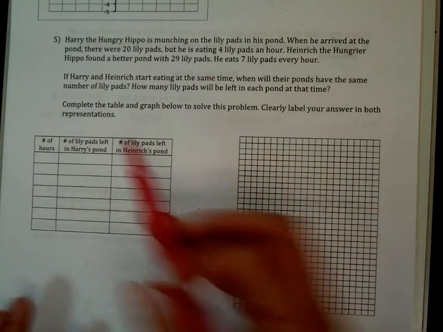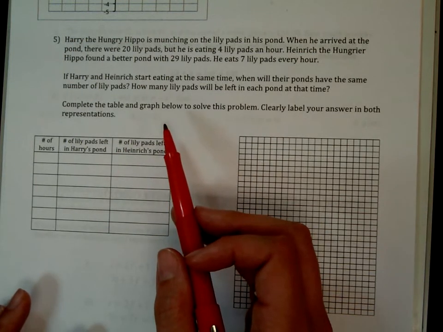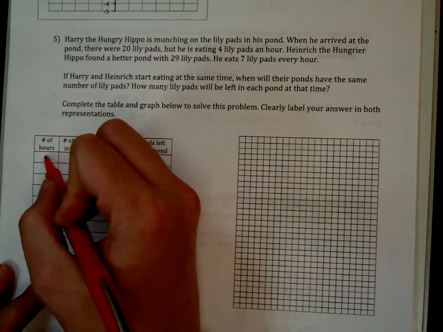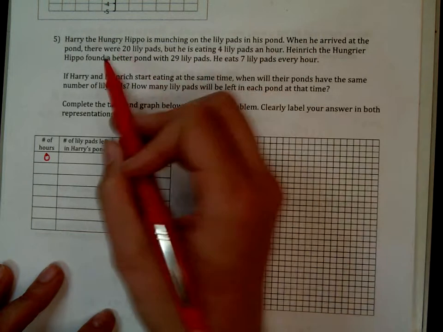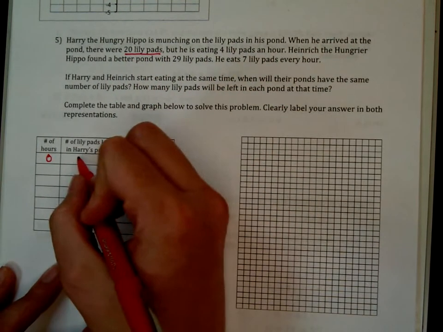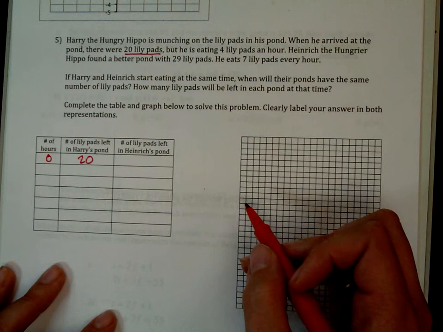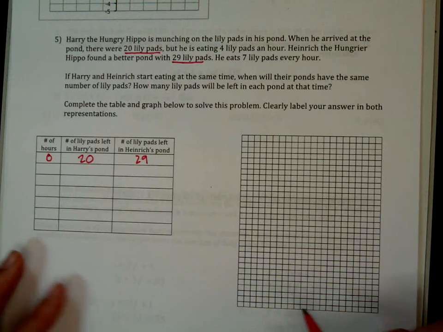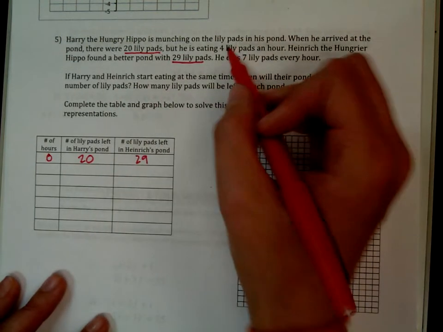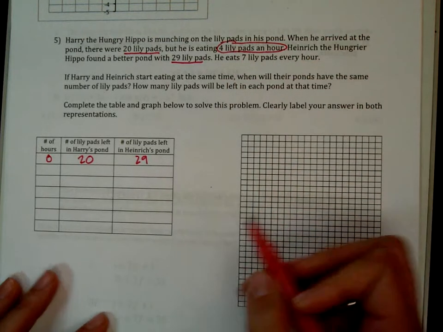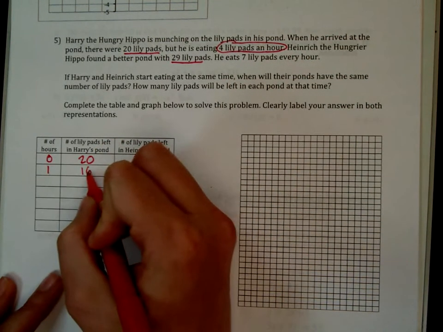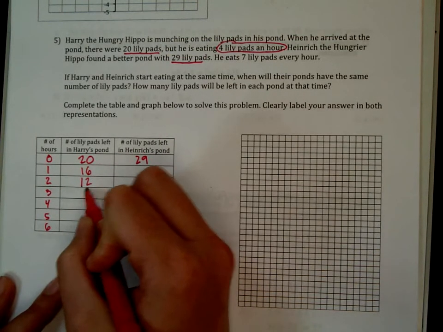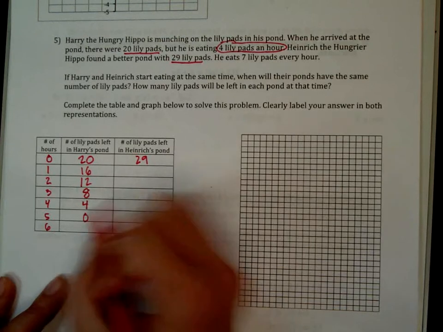So we're going to create a table and a graph to solve this problem. Harry, at 0 hours, Harry had 20 lily pads in his pond. At 0 hours, Heinrich had 29. Harry eats 4 lily pads every hour. So that at hour 1 he'll have 16, and then he'll have 12, and then 8, and then 4, and then 0.